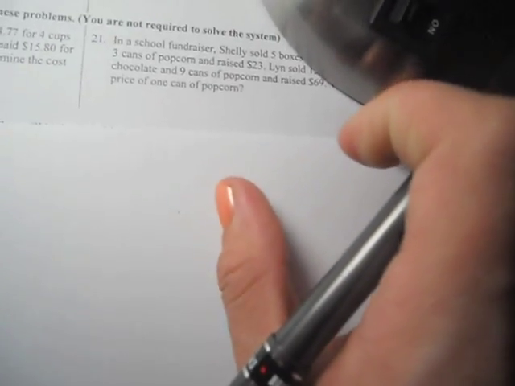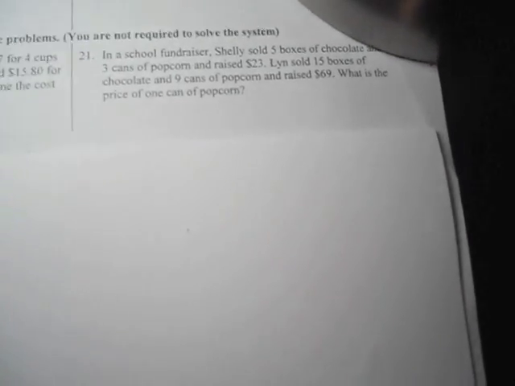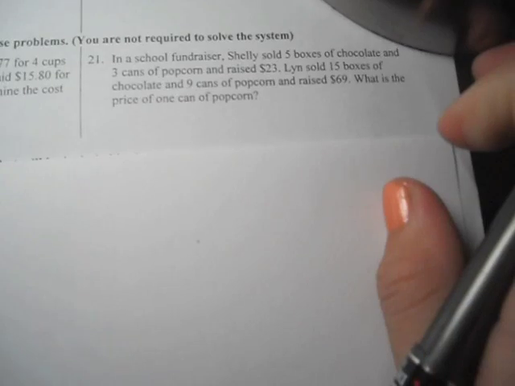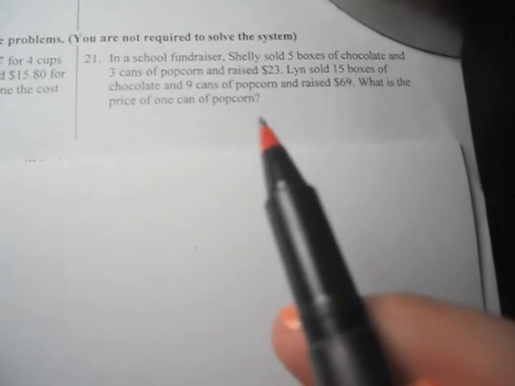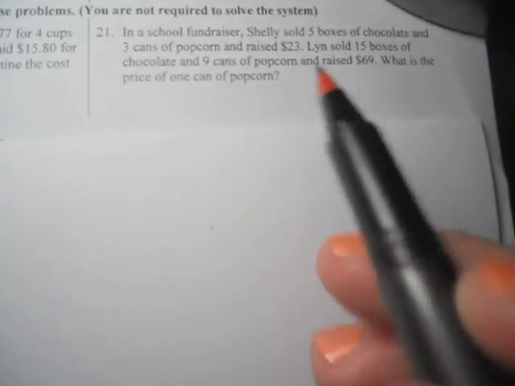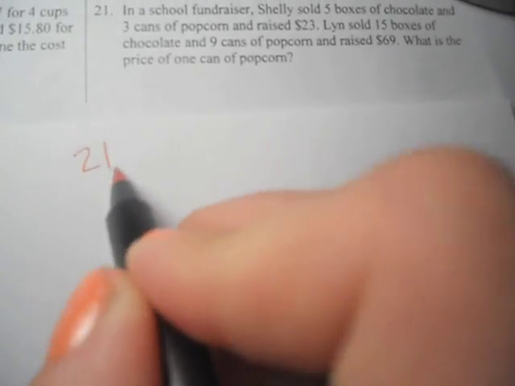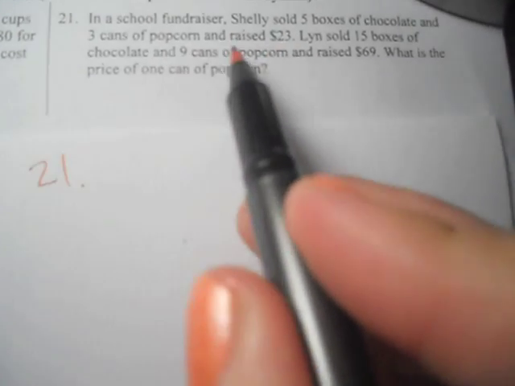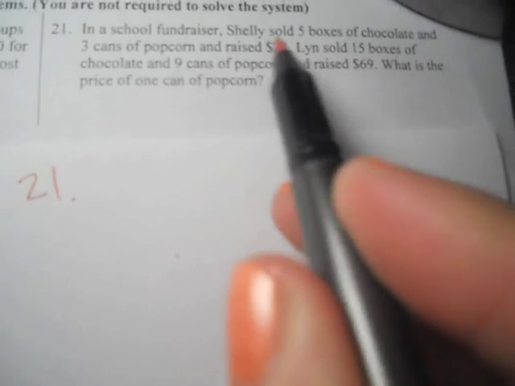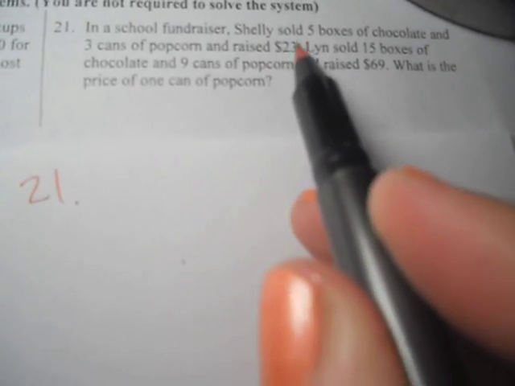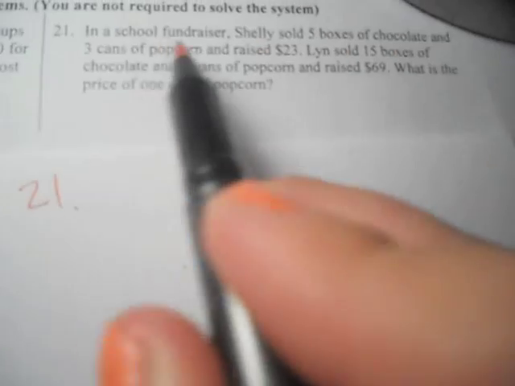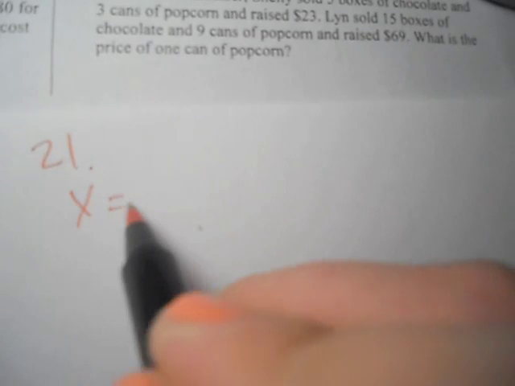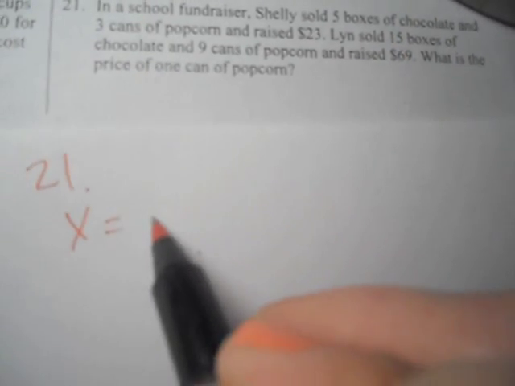Okay, let's look at 21. 21 says, in a school fundraiser, Shelby sold 5 boxes of chocolate and 3 cans of popcorn, and she raised $23. Alright, so it looks like we've got the money here, so it's the cost of the chocolate and the cost of the popcorn. So we'll let X be the cost of the chocolate.